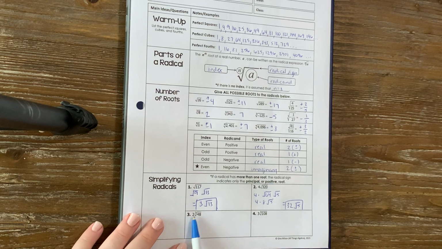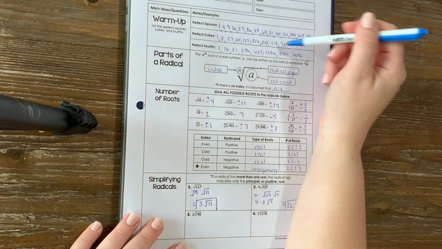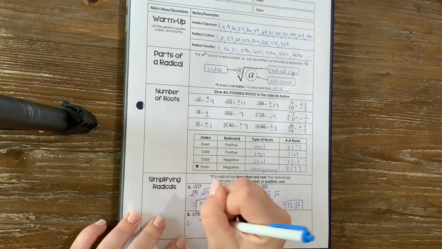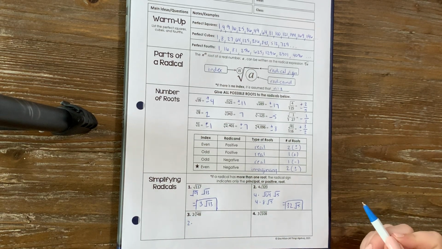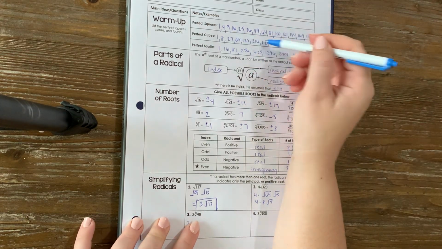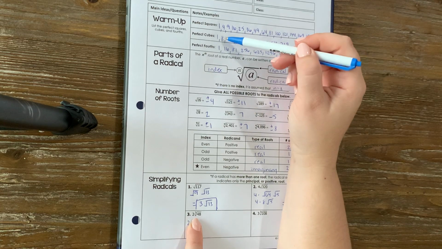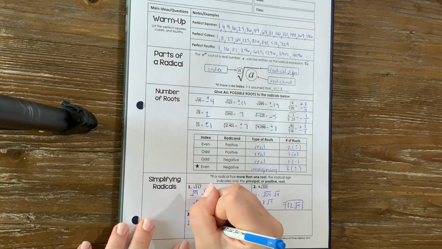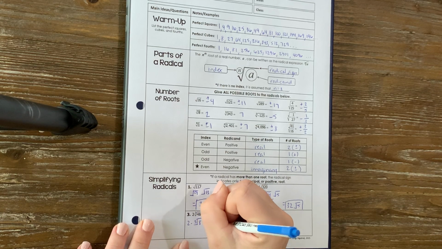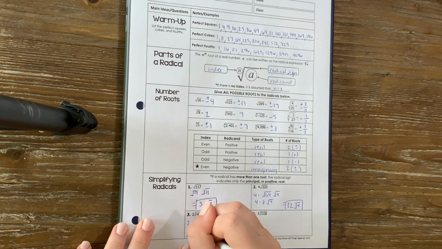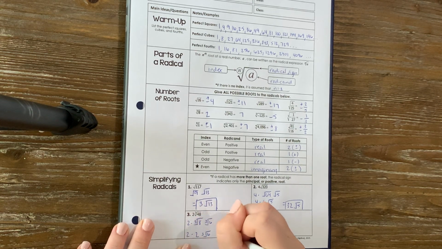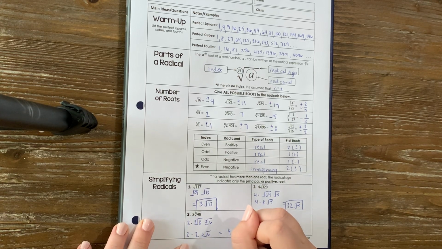Okay, the next one, this is a cubic root. So now we're looking at our perfect cubes list. That 2 is multiplied times. And remember, when you have a cubic root, make sure you are writing the index of 3. Don't forget that. Otherwise, it's going to look like a square root. The largest perfect cube that goes into 48 evenly is going to be 8, and it's 8 times 6. So you say the cubic root of 8 and the cubic root of 6. The cubic root of 8 is 2. So you say 2 times 2, cubic root of 6. And 2 times 2 is 4, cubic root of 6 is our answer.